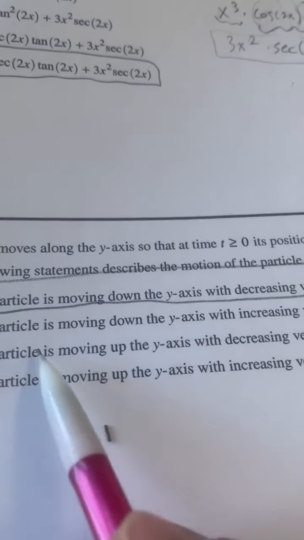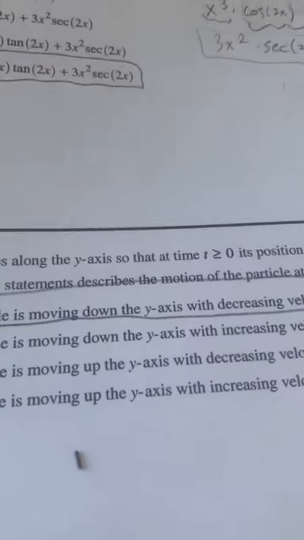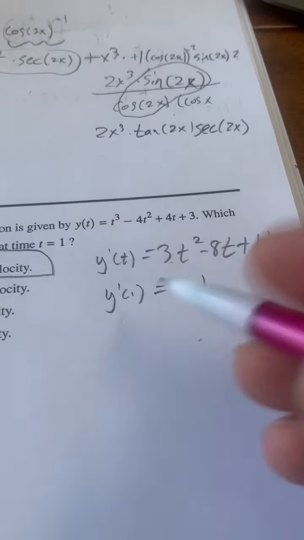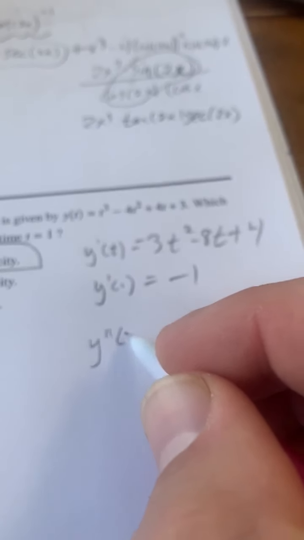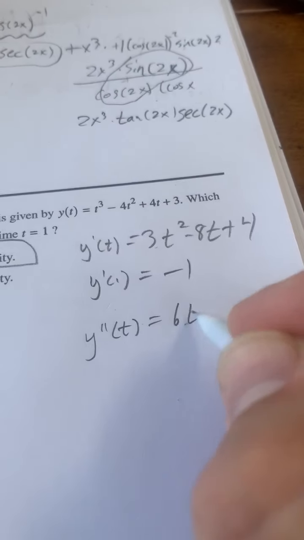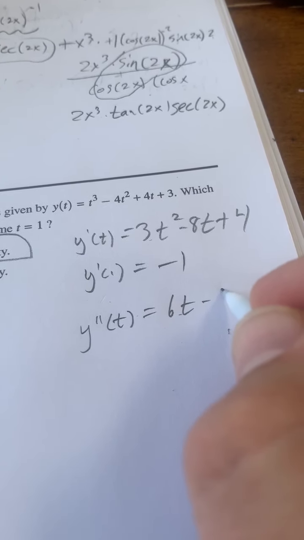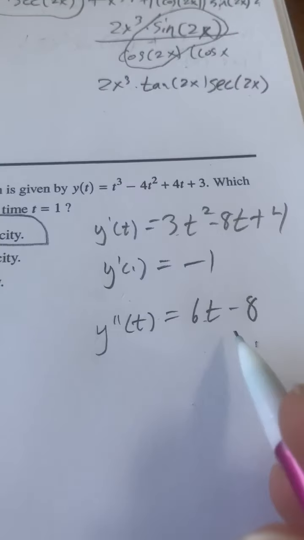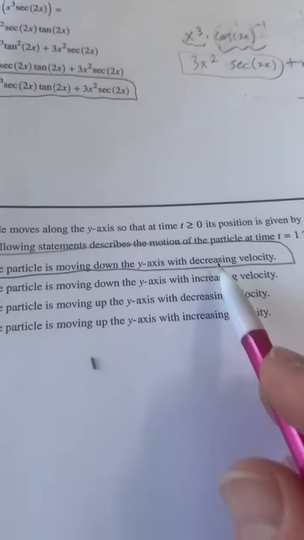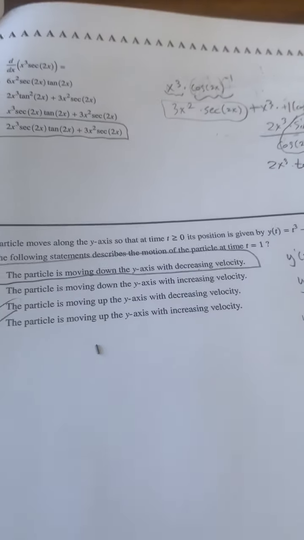So we can eliminate C and D. Got a 50-50 chance now. And then it wants to know whether that velocity is increasing or decreasing. That would take the second derivative, the acceleration, which would be 6t minus 8. If I plug a 1 into there, I get negative 2. So I'm moving down, but I'm moving down with decreasing velocity.